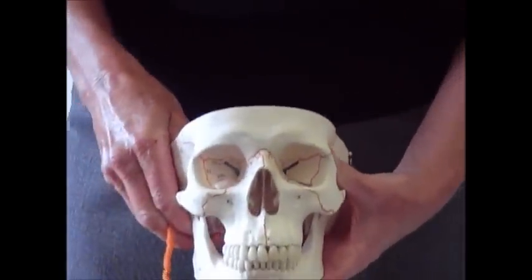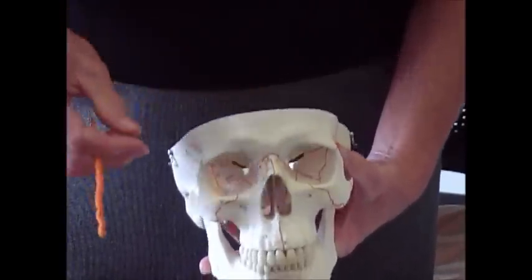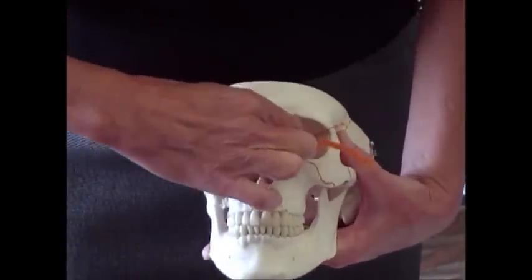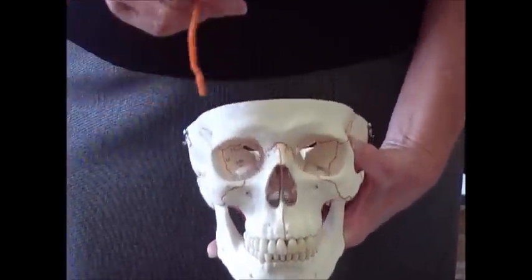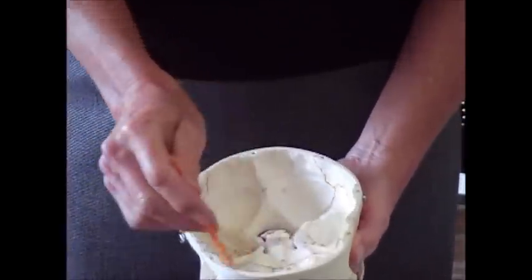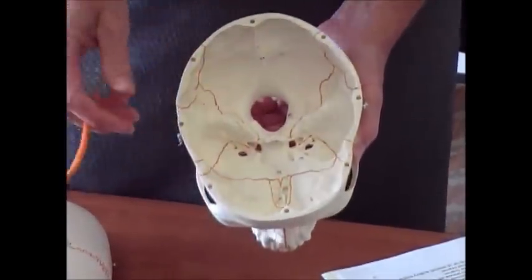You also have an ethmoid sinus, which would be a cavity within the ethmoid bone. And again, if you pinch right in there between your eyes, you're going to be squeezing against that ethmoid sinus. So that's just a cavity inside that kind of boxy bone right down in here.